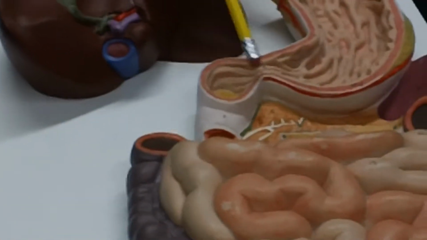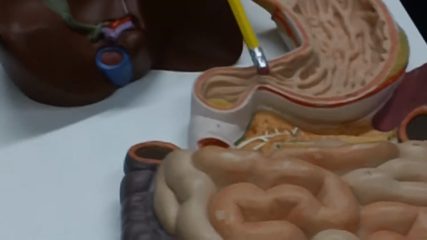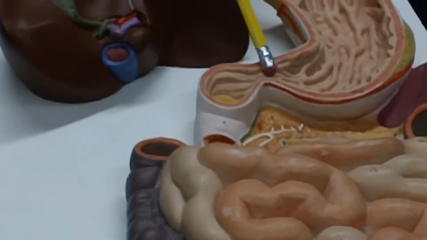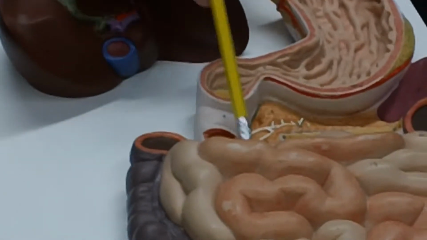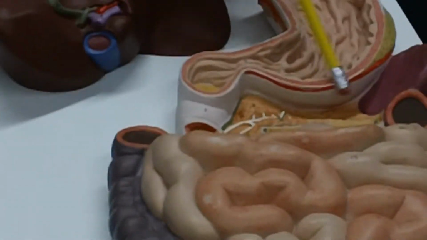The stomach enters into the duodenum here, and this is the pyloric sphincter. It controls, pyloric sphincter is smooth muscle. It controls food going from the stomach into the duodenum here. This is the duodenum. Okay, here's the pancreas.